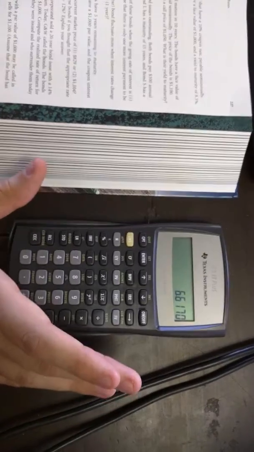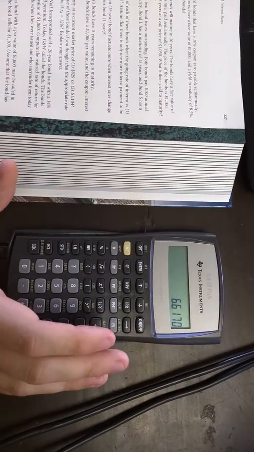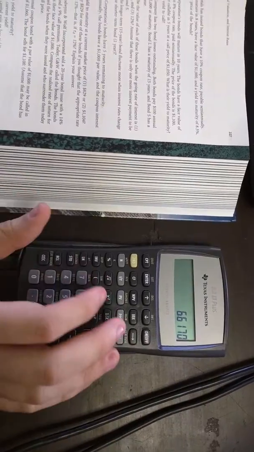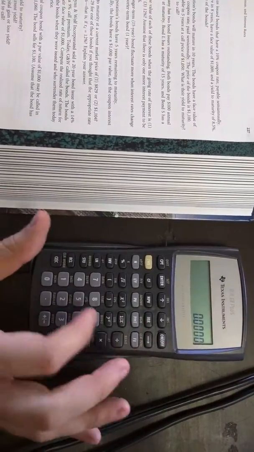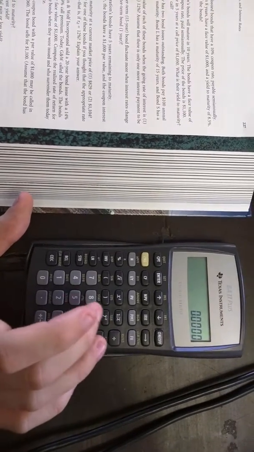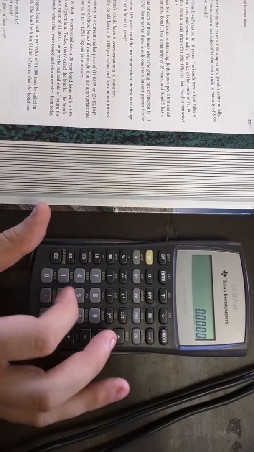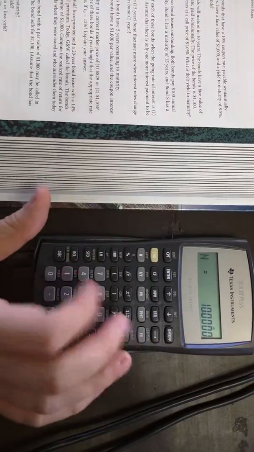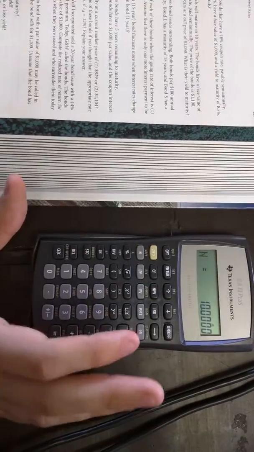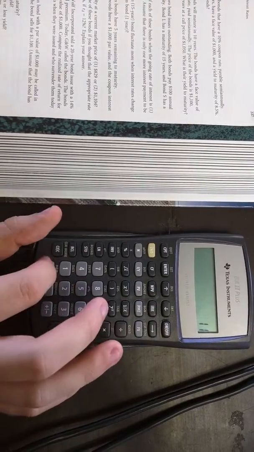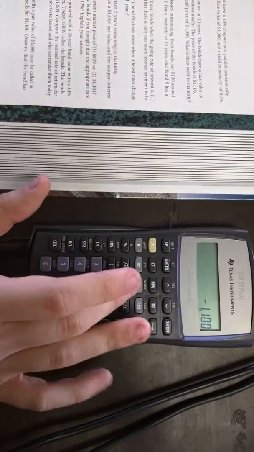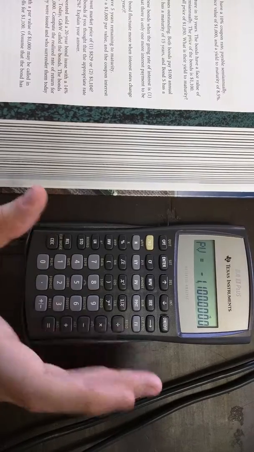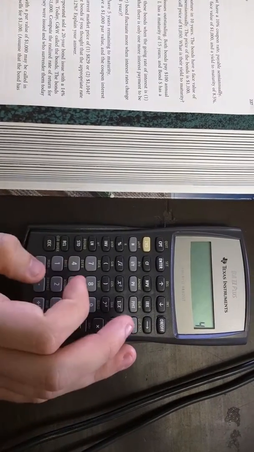The second part of the problem is yield to call. Now, it says it is callable in 5 years, which means for this, you have 5 times 2, which is 10 periods. You're trying to find your interest rate, so once again, leave it alone. Your present value does not change. It is still the $1,100 negative. Your payment, once again, does not change. It is still 40.